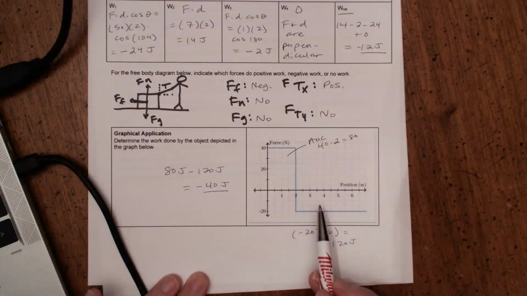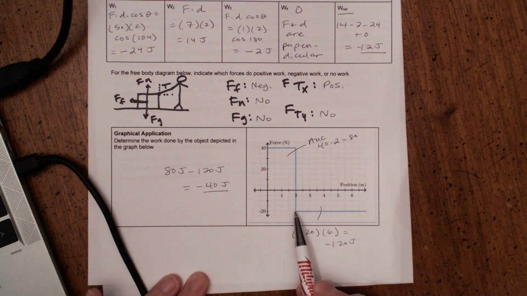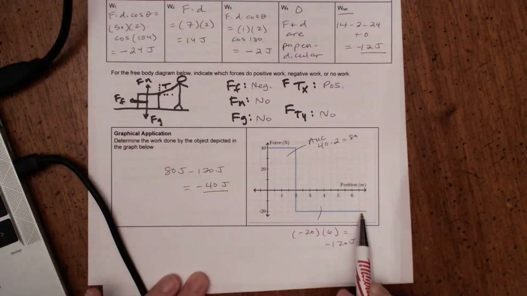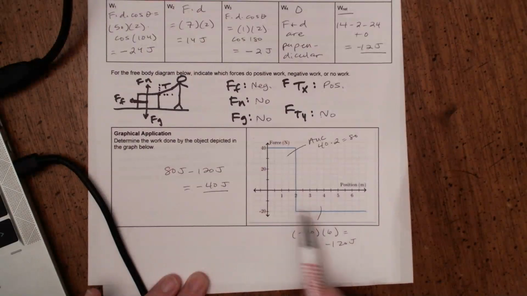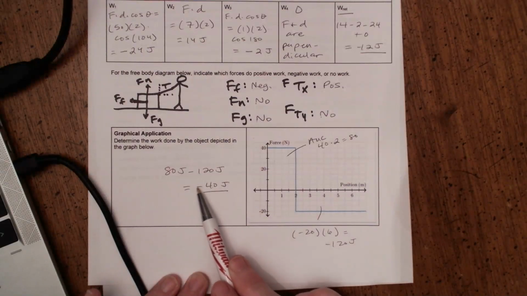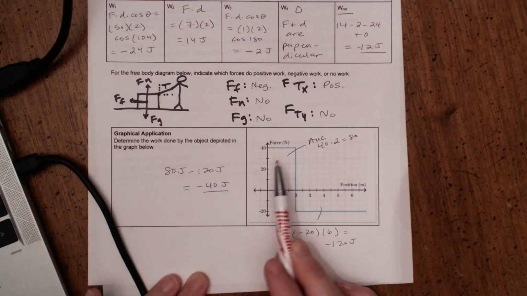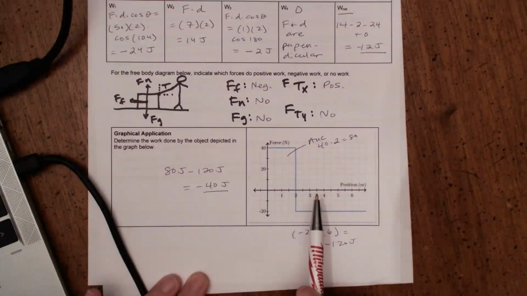And then my bottom section, I've got minus 20 times, let's see, it looks like it goes from 2 to 8, so times 6 is minus 120. So again, here I end up with negative work in this example. But that's really more to explain how we did the area under the curve. We just took the area of these two shapes and added them together.